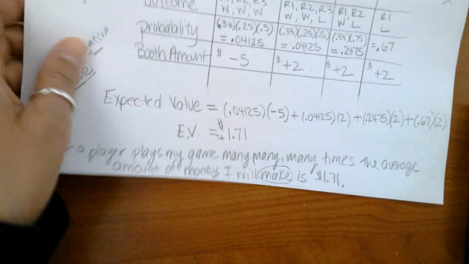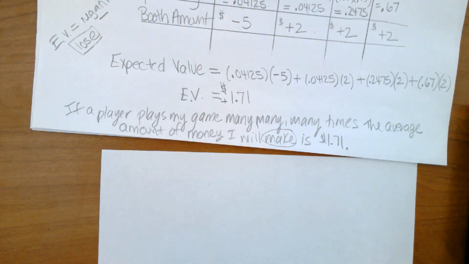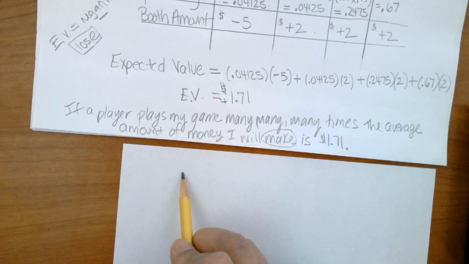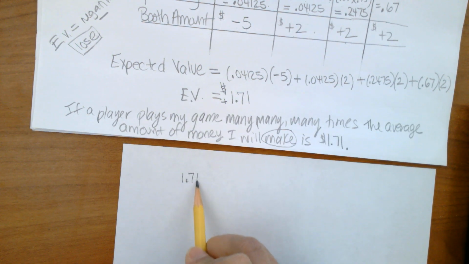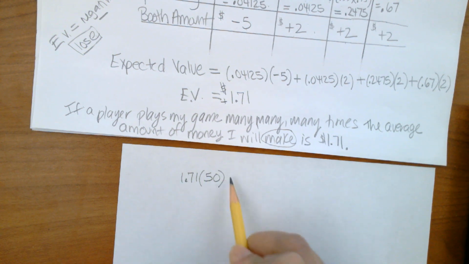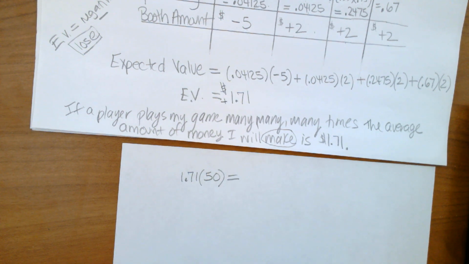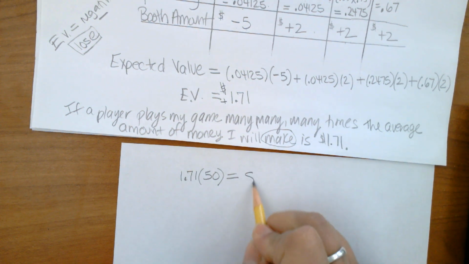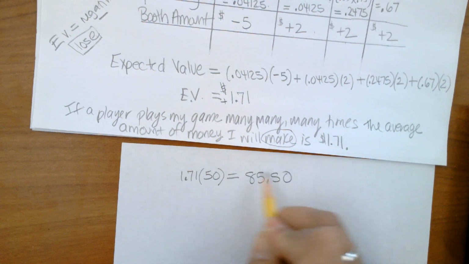So what I'm going to do here is move this down. All I have to do is take my EV, 1.71, and multiply it by 50. 1.71 times 50 is 85.50.